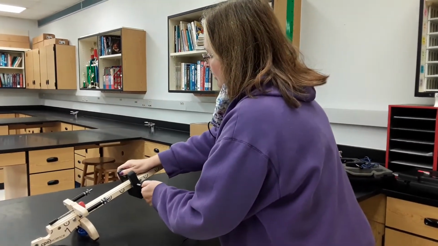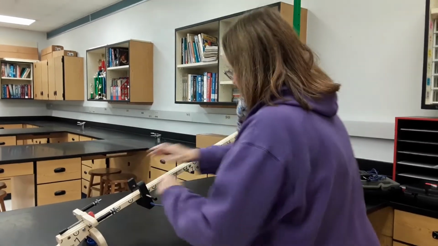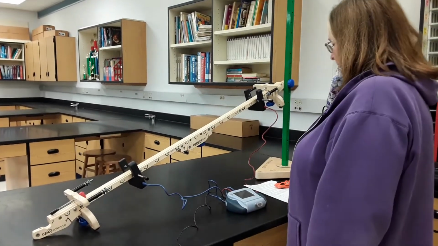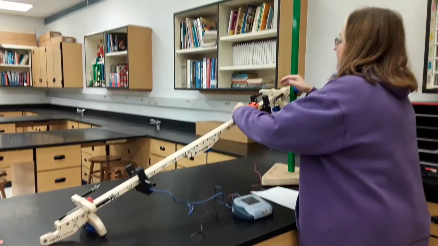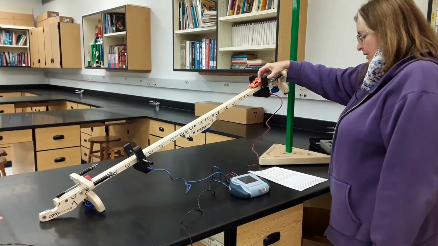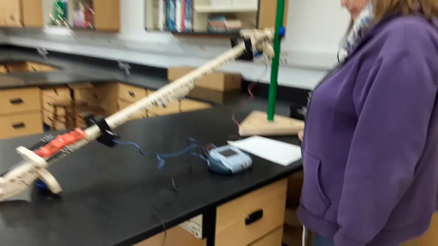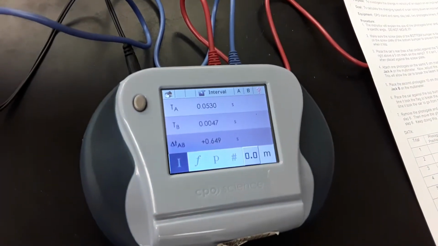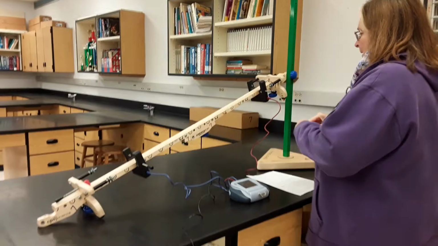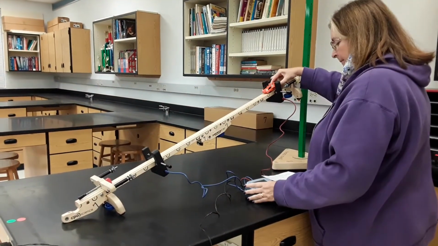So we go down 10 more centimeters to this one. Okay. All right. We need the first run to give us the TAB as well as TB. And there it is. Okay.